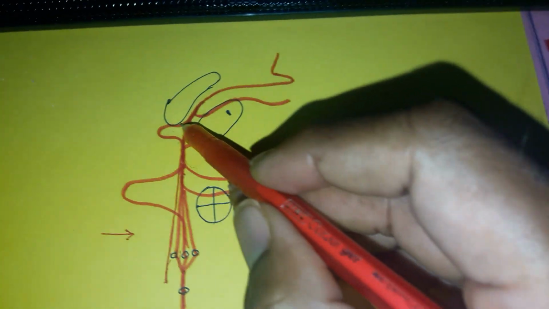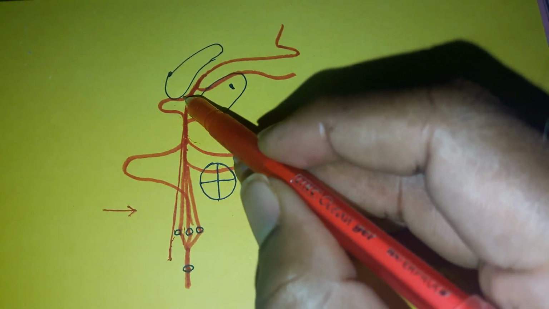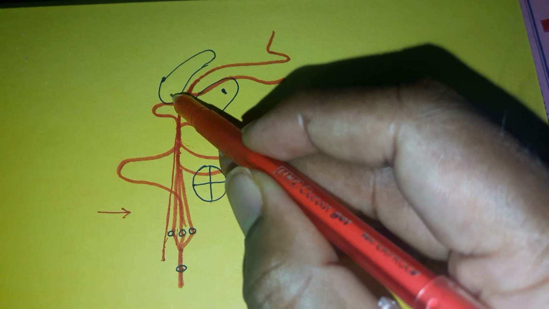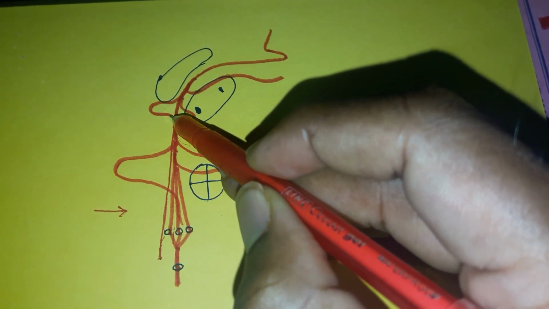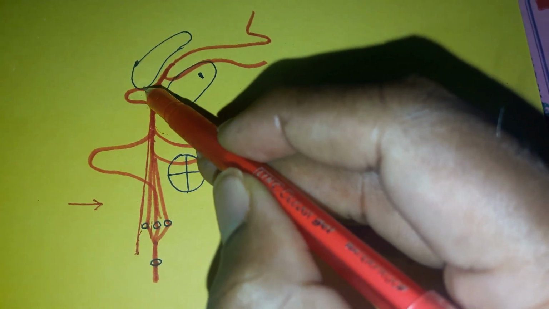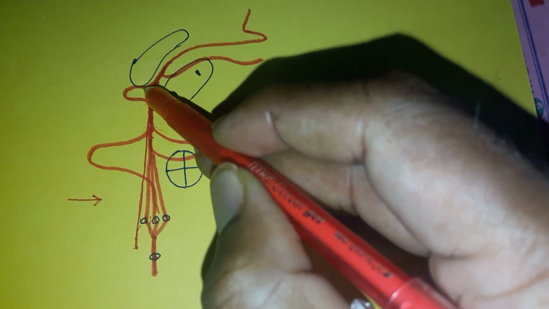And the most common variation is the dorsal hump below the lateral semicircular canal. In this situation, when we are opening the antrum, we may injure this dorsal hump. So when we are doing the cortical mastoidectomy, we have to be very careful. Just below the lateral semicircular canal, there may be a variation of dorsal hump.